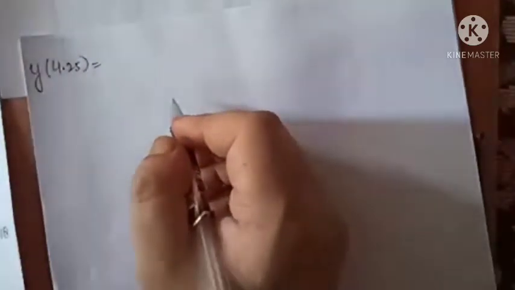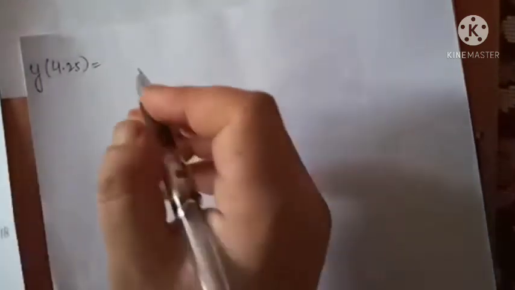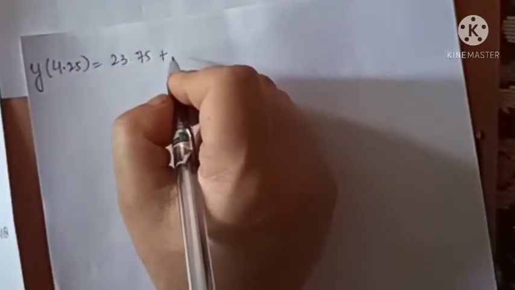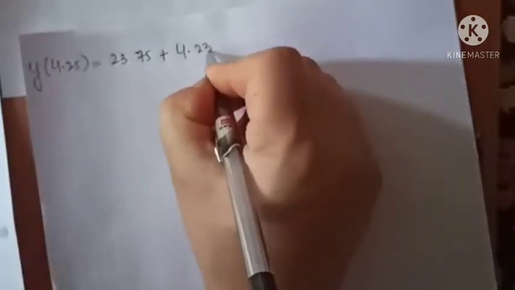We will solve this here. y of 4.25 will be equal to y5. What is the value of y5? The value of y5 is 23.75. 23.75 plus delta y5. Delta y5 is 4.23 into u. What is the value of u?